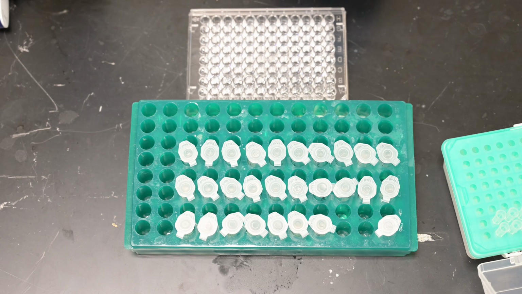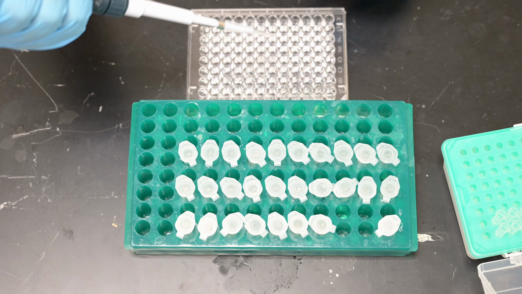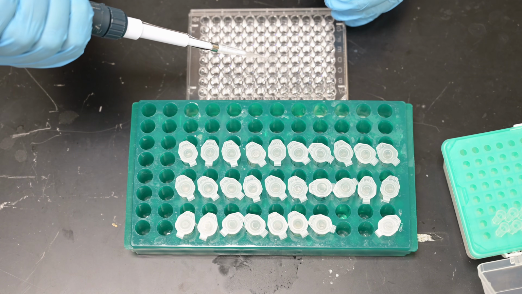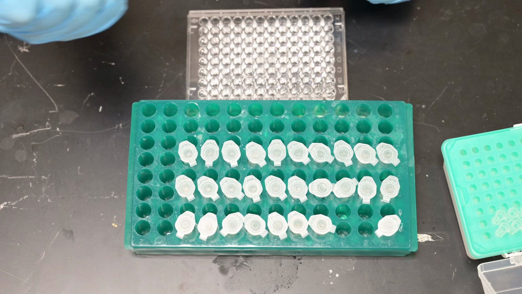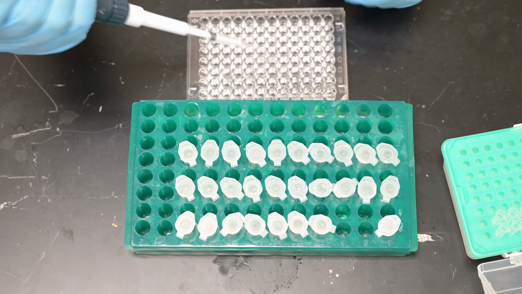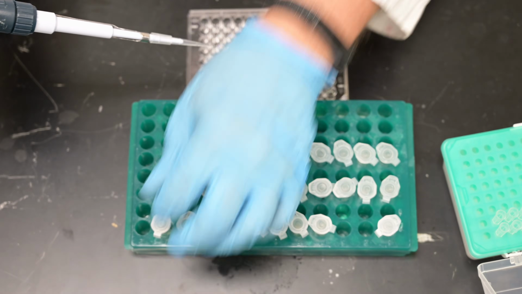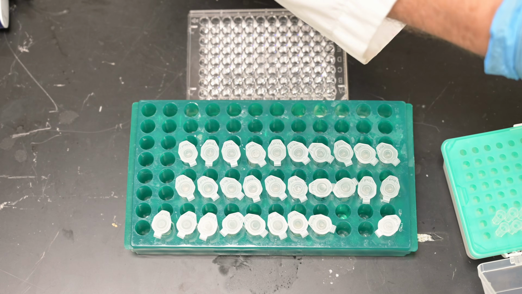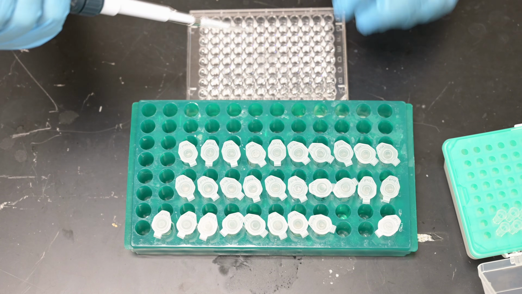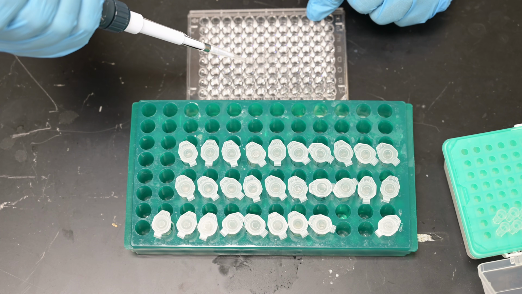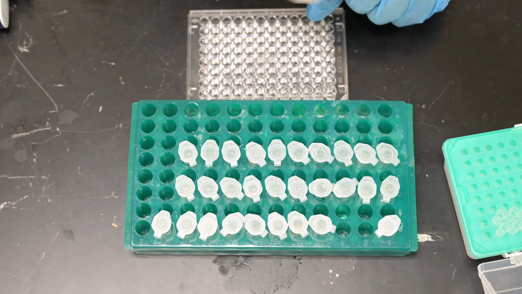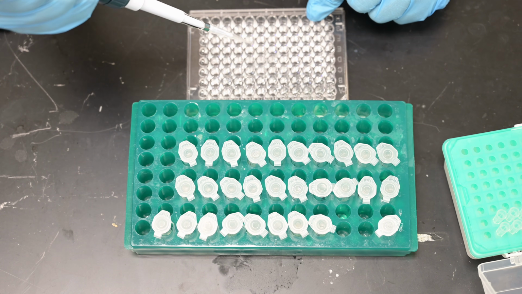And the last sample goes into D7, E7. And next I will go ahead and create a blank by putting water in D8 and E8.